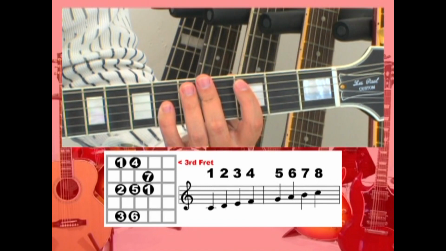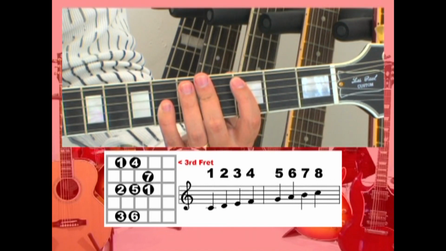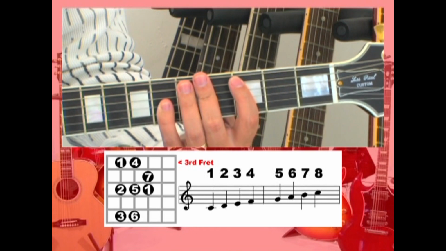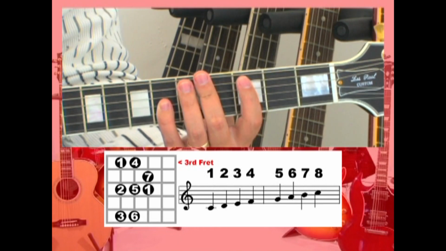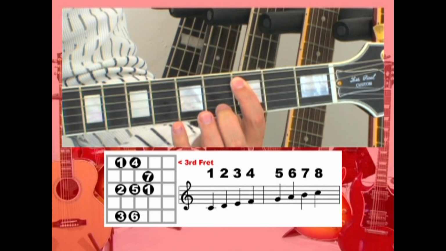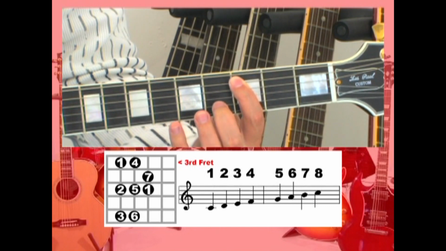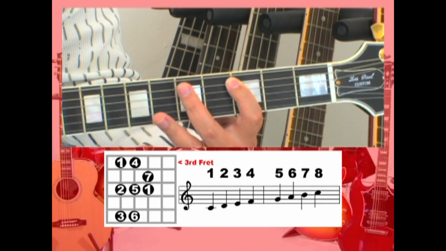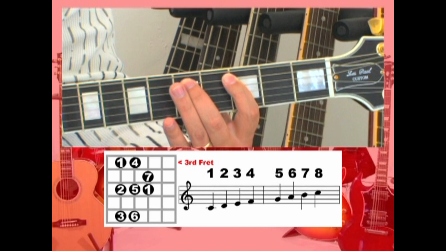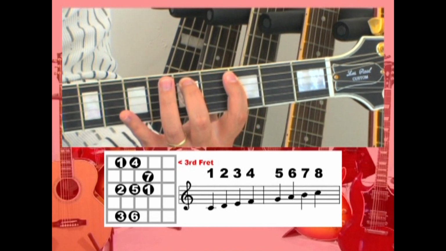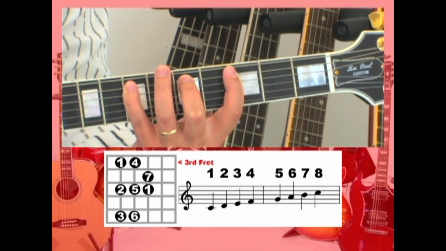Our final inversion allows us to play three notes on our starting string. So on the fifth string, starting with our root note C, this time we'll play it with our index finger. Now stretch your middle finger up to the D note on the fifth fret, then stretch your pinky up to the E note on the seventh fret.